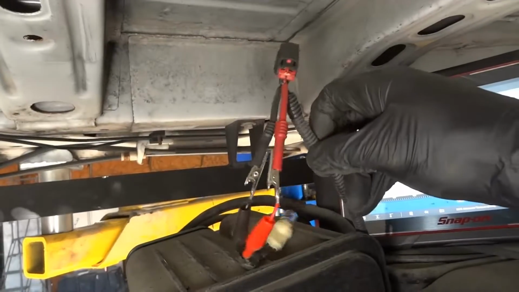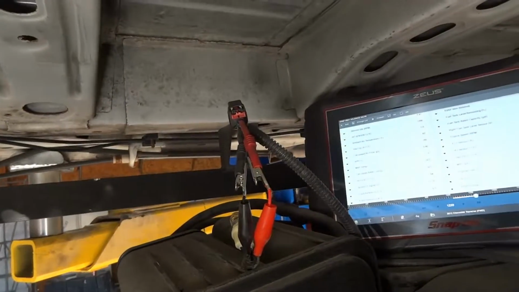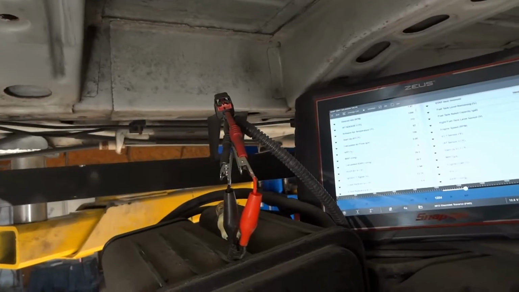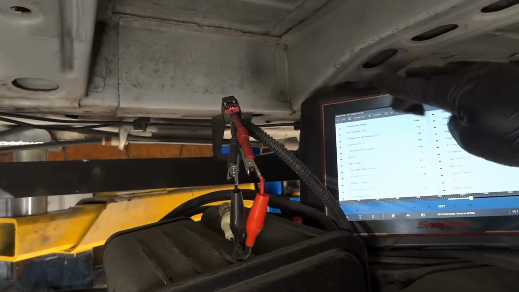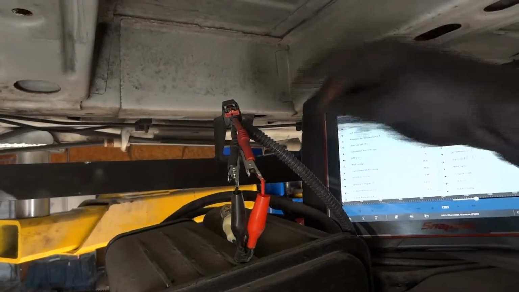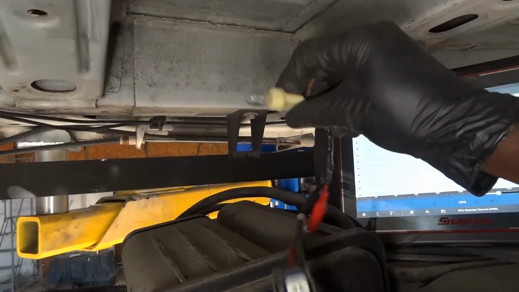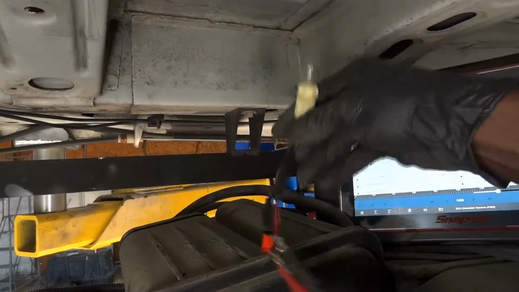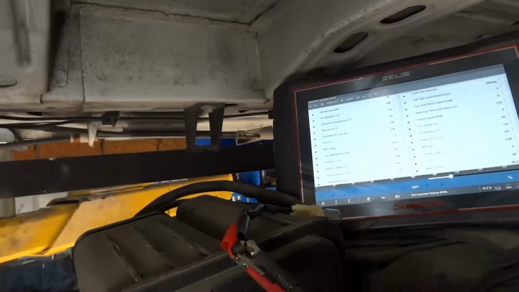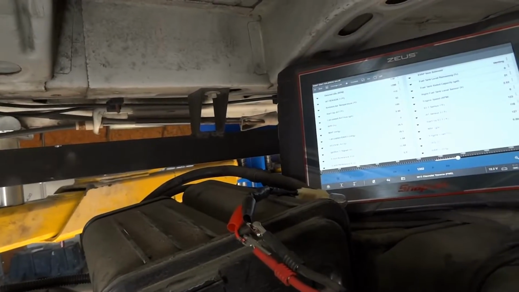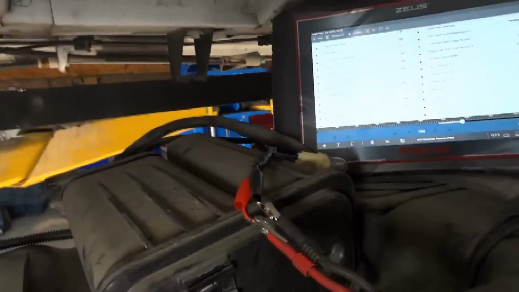I'm gonna open it. Hopefully we can find where our open is, and after that I'll bring you guys back up, because if the wiring harness was good, this test light would have lit. But since it's not lighting, that tells me that the wiring on top of the tank is the problem. So I'll find the open and then I'll bring you guys back up.